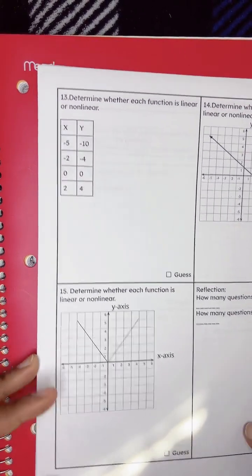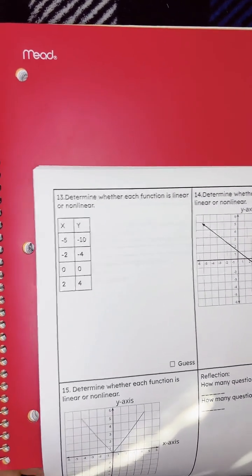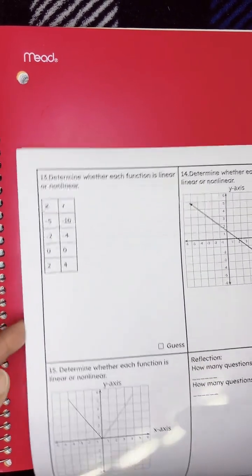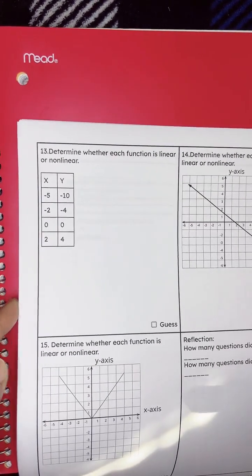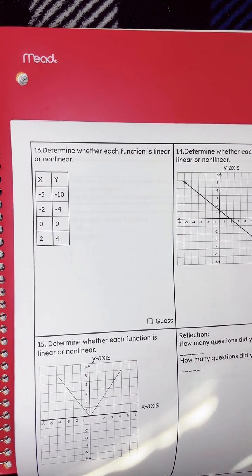All right. We're almost done with this. Quick and straight to the point. We have another table. So for number 13, what do you guys say? Is it linear or non-linear? I see non-linear, question mark. Okay. I'm seeing a whole bunch of non-linears.